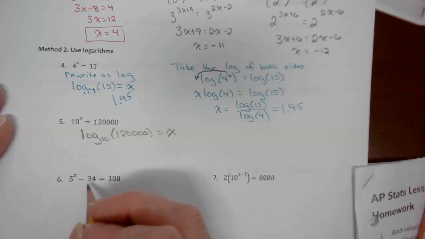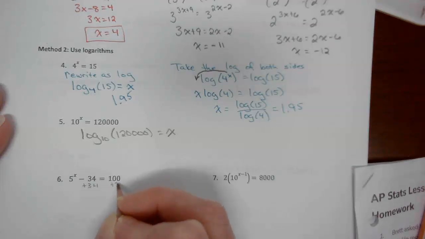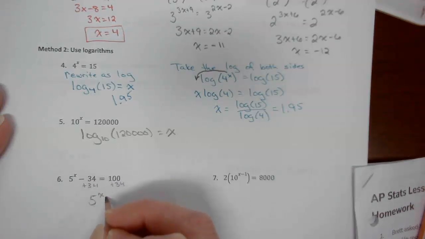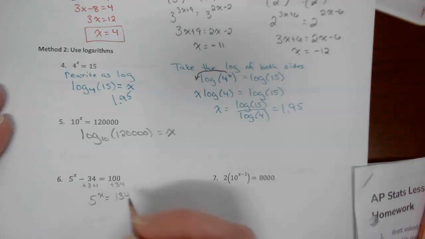Now, on this one, I have something next to my exponential. So I would need to move that first before I can rewrite it.